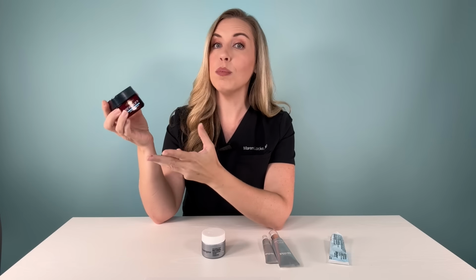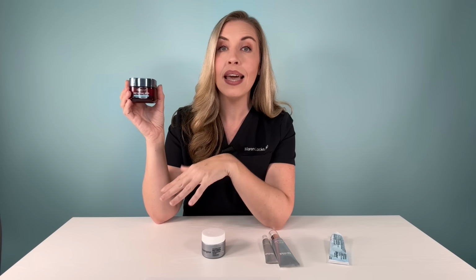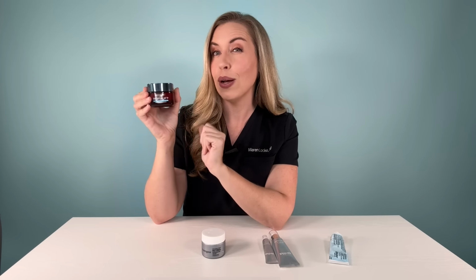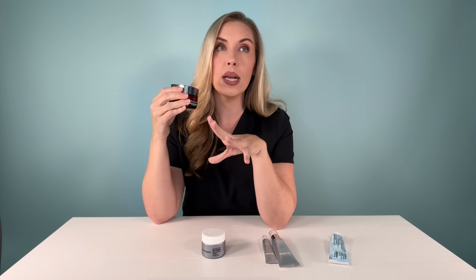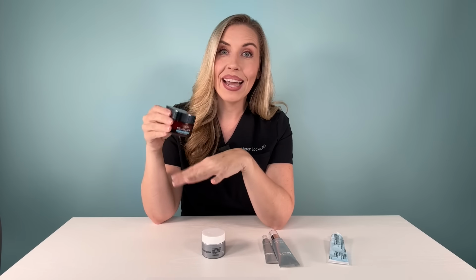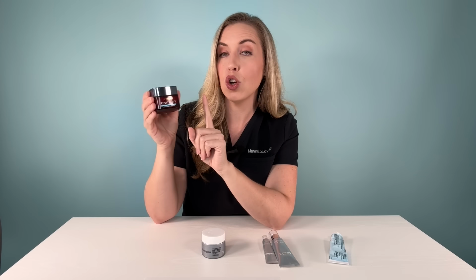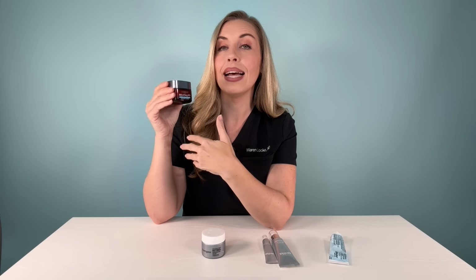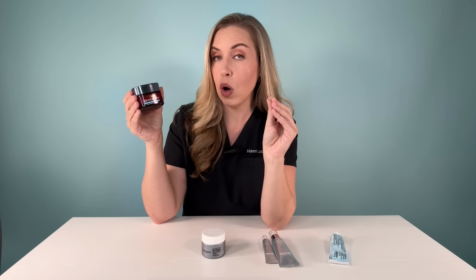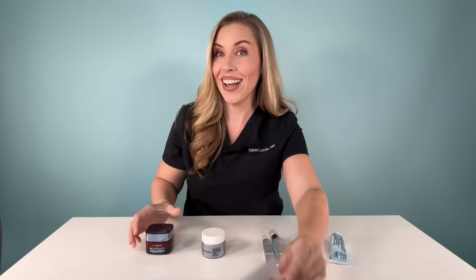This is a combination product. It also contains vitamin C and hyaluronic acid. I think it also has niacinamide in it too. So if you want kind of a one-stop shop anti-aging nighttime moisturizer, you can try something like this. It has retinol palmitate, which is pro-retinol, another name for this category here, pro-retinol. This would be a great place to start if you fall into one of those categories for your skin type.